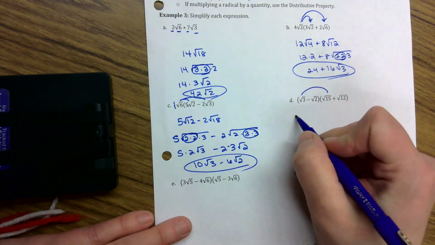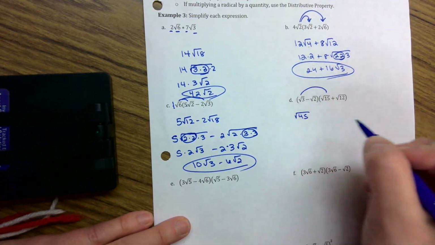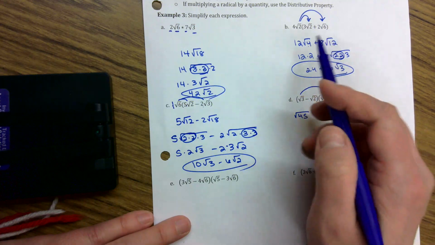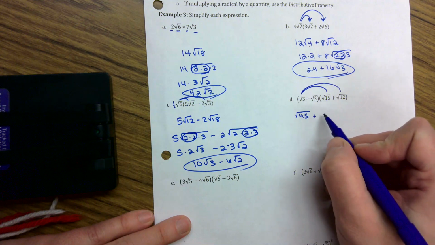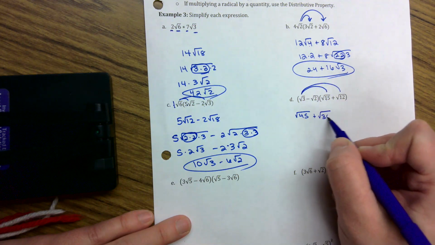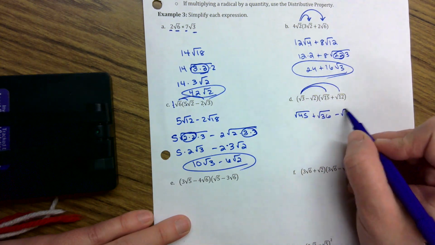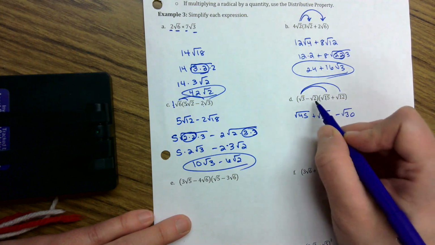Here, root 3 times 15 is a root 45. We have 2 terms and 2 terms, not like here. So we're going to FOIL. First, outer, 36. Inner, last.